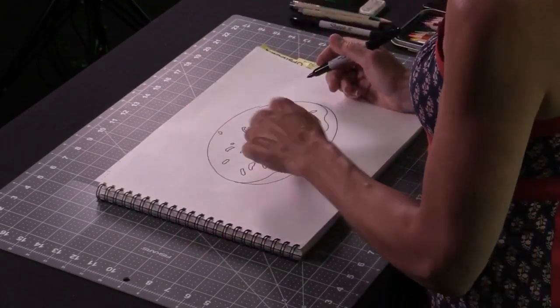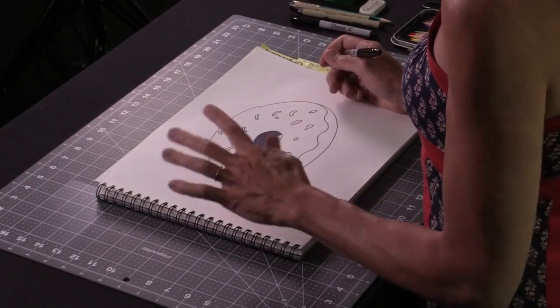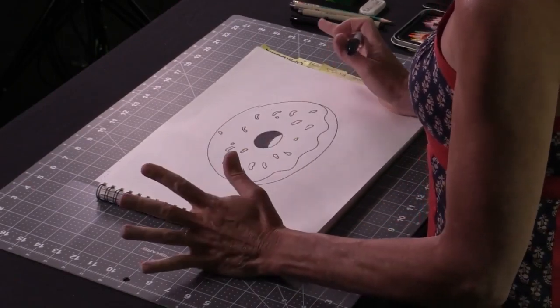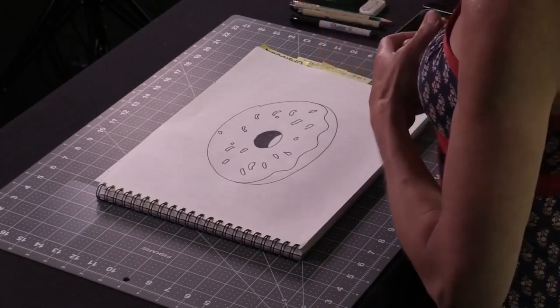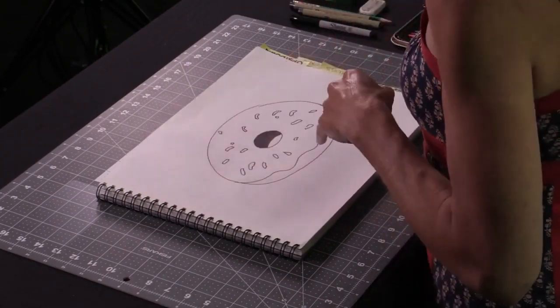Okay, so now we have that. I'm showing that hole. Got my frosting. I think I'm going to stop there. I'm not going to overdo it with the elements. And now is the time that you just want to take a peek at it and see if there's anything you need to do.